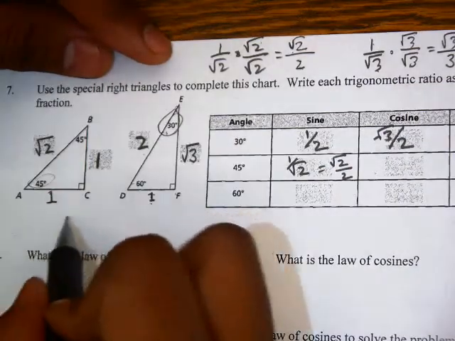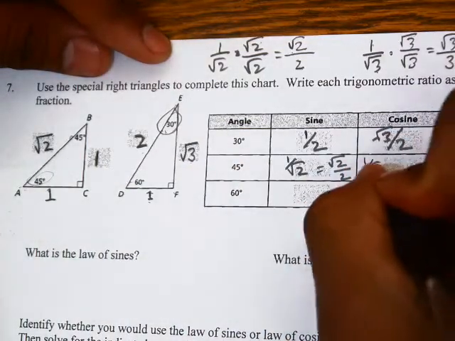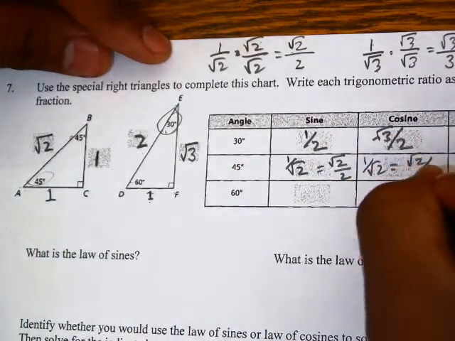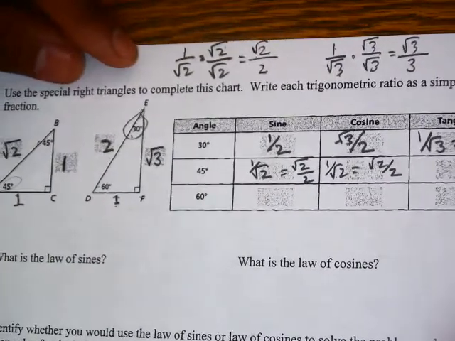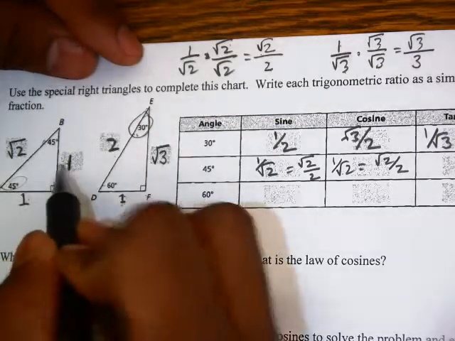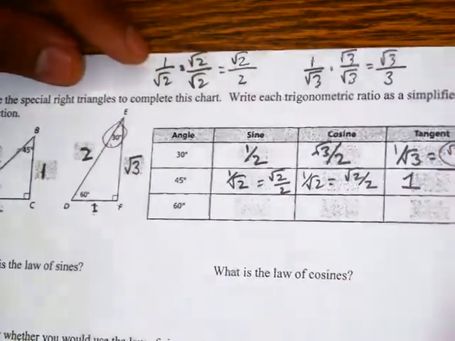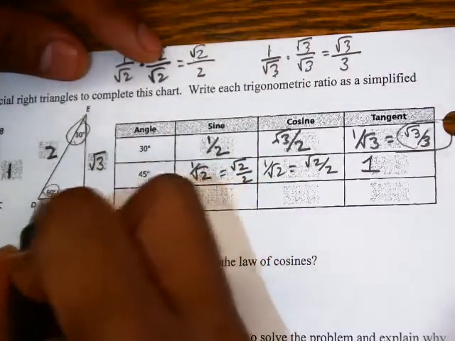The cosine of 45 degrees is adjacent over hypotenuse. So the same exact thing, so I'll just write that square root of 2 over 2. The tangent of 45 degrees is opposite over adjacent, so the tangent of 45 degrees is just 1 over 1, which is 1. The sine of 60 degrees, adjacent.